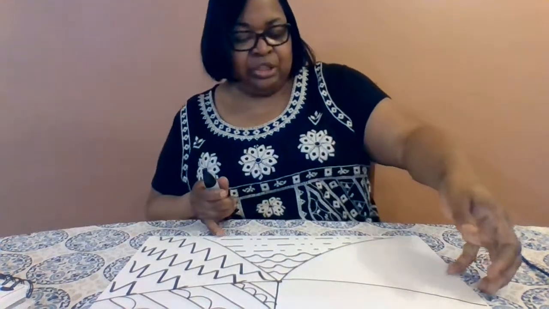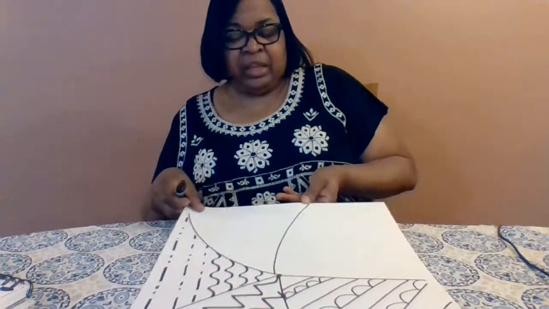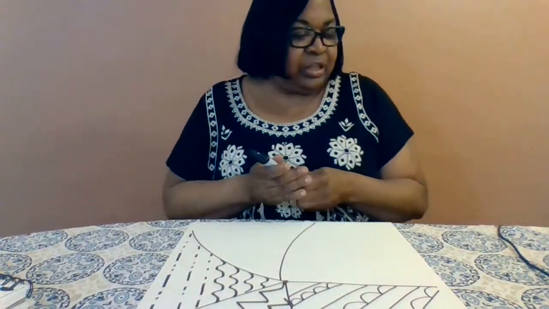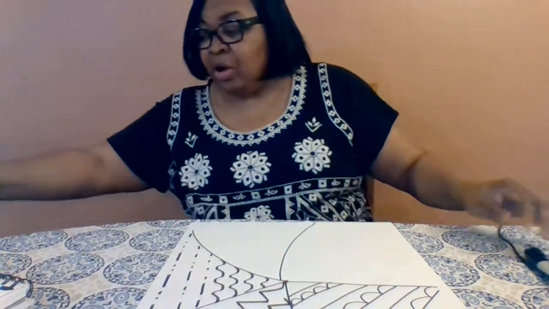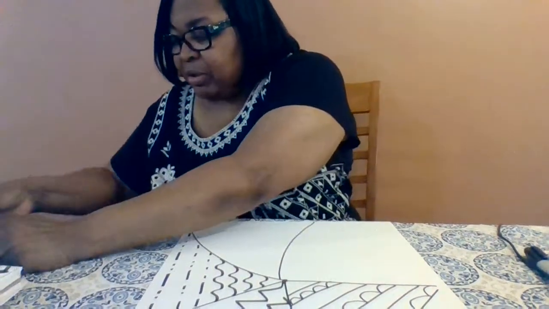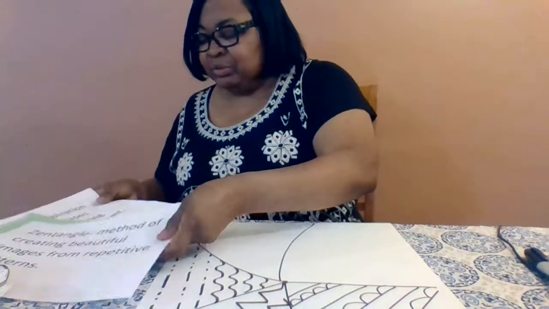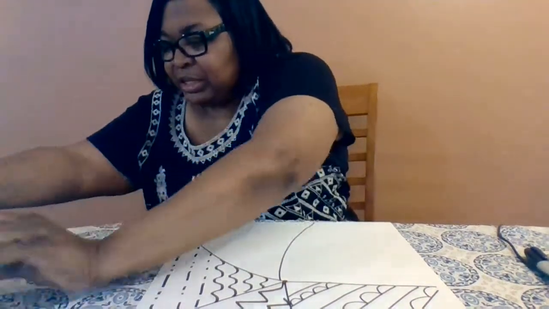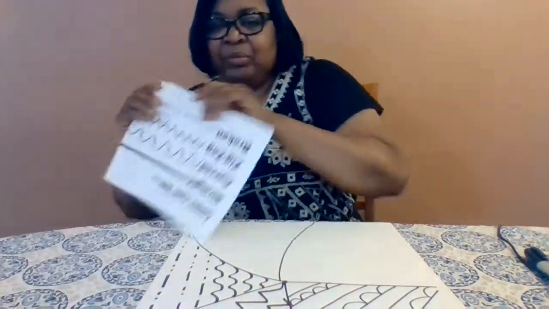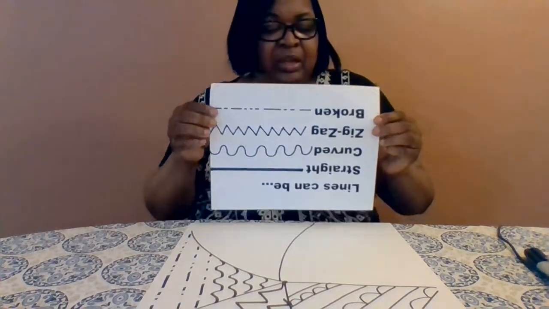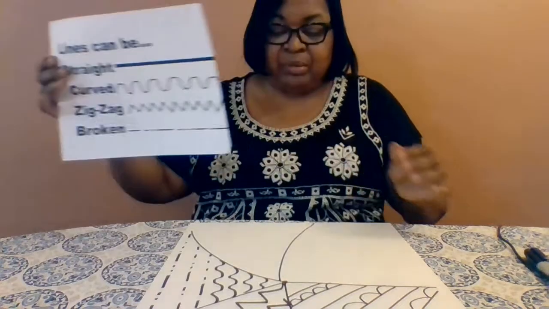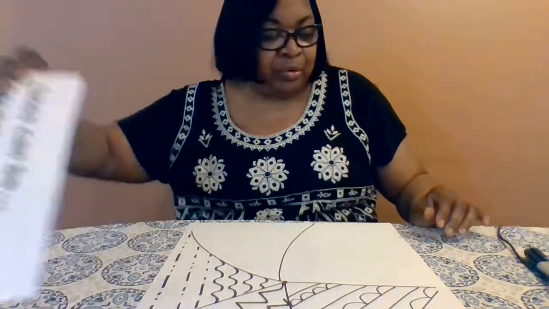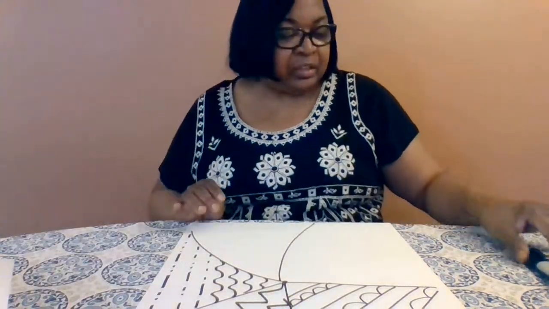Now, I continue on with my design, and as I fill in, this time I want to do something special. I'm thinking about all those special lines that we talked about, and I want to show you the lines we were talking about today in art. We said that lines can be straight, curved, zigzag, and broken. So all we're doing is experimenting with our different types of lines.